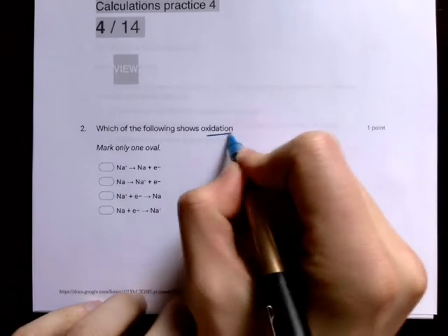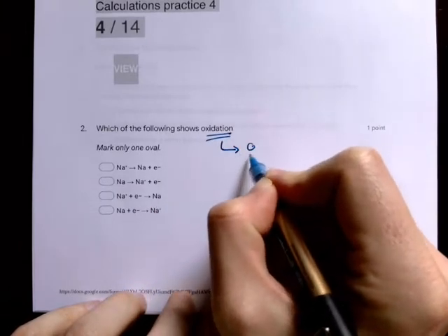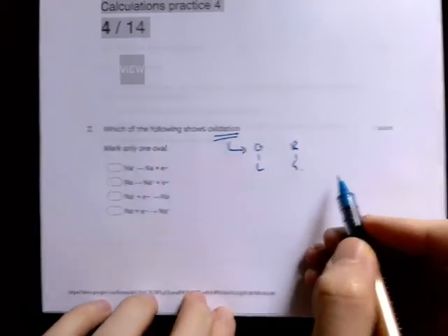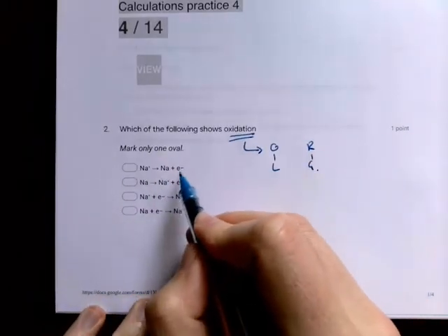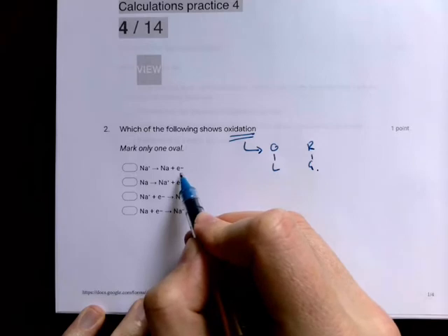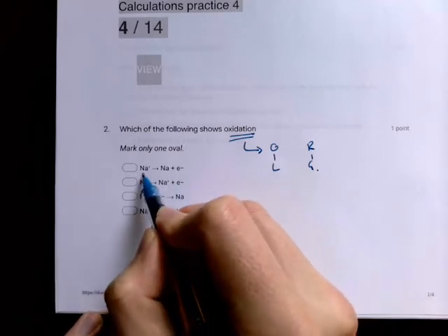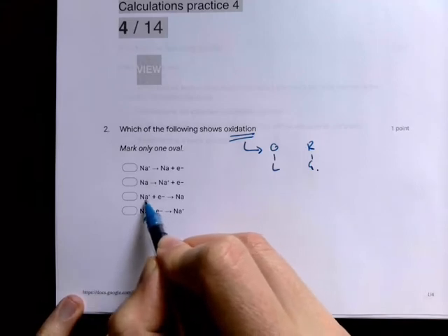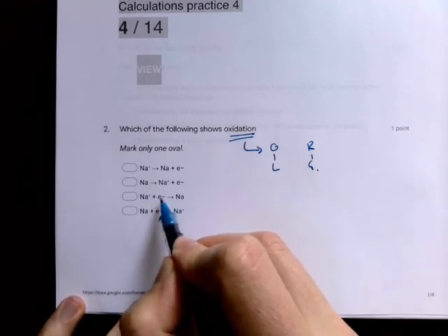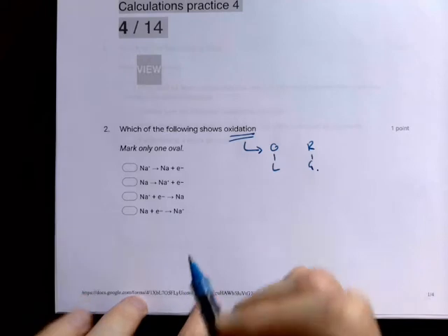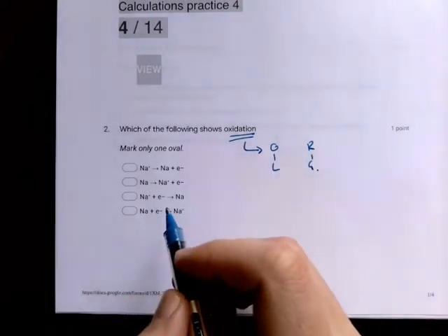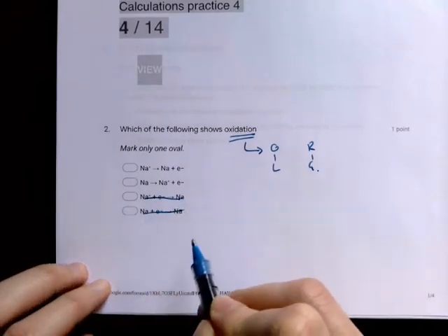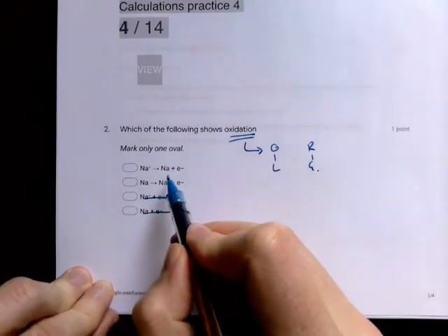So oxidation in terms of electrons is, remember, OIL RIG. So oxidation is loss. So we would expect to see an electron on the right-hand side of the equation, because that means that this thing here has lost an electron. You see here, Na+ + e-, I'm gaining an electron. That's no good. Okay, so we can immediately discount these two. They're not going to be the right answer. So then we just need to decide between these two.